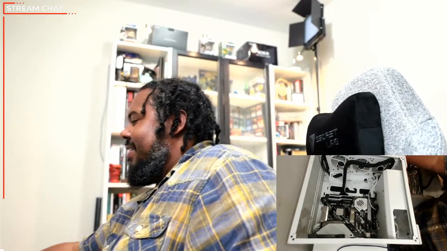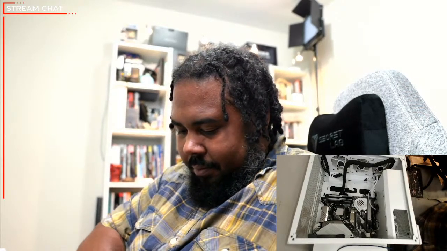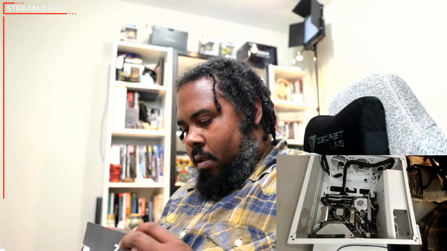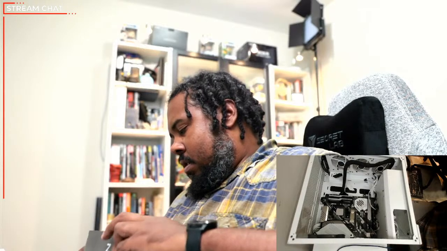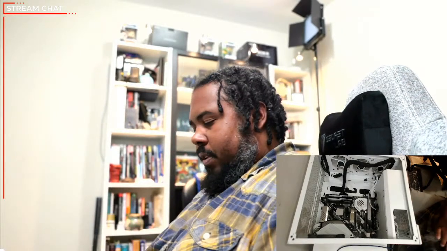Alright. Fix this packaging. Okay. So I have the blister, that includes the old one. I could probably go get the box for the 5800.